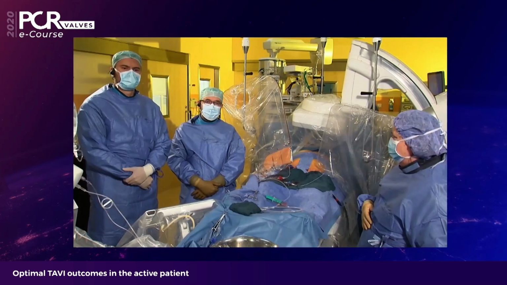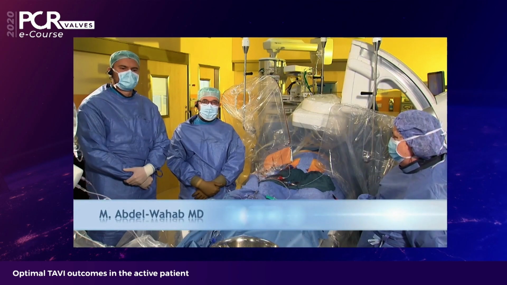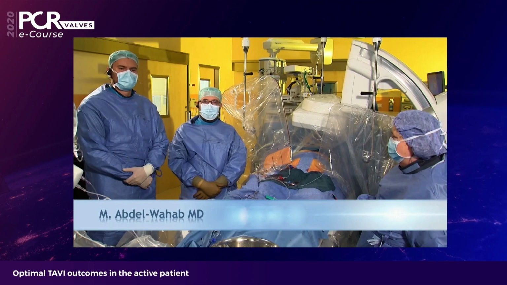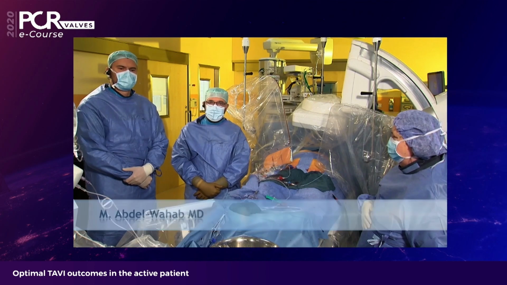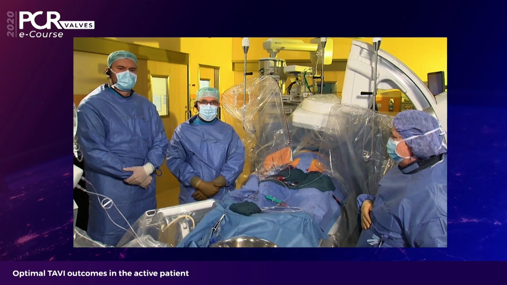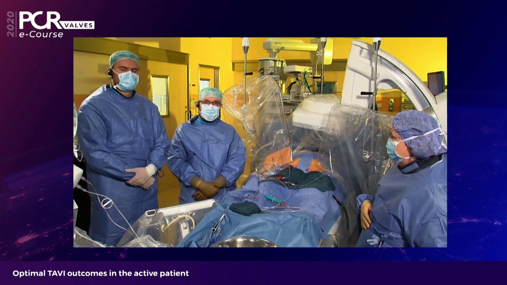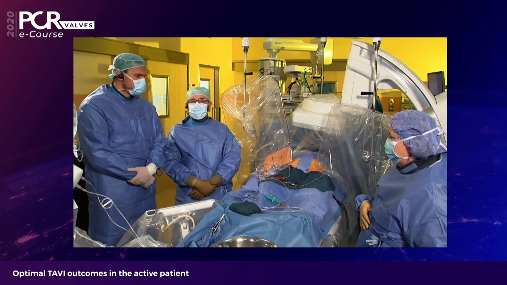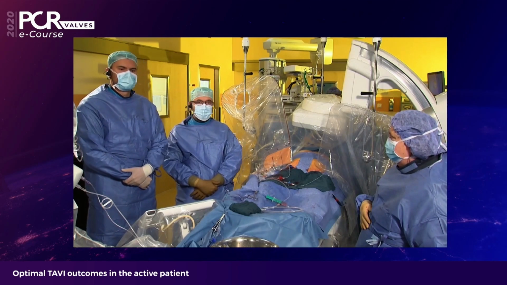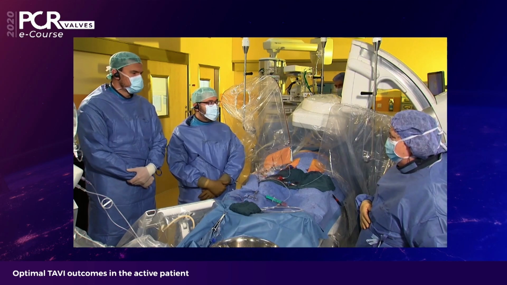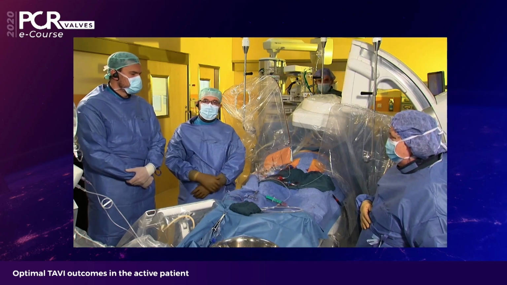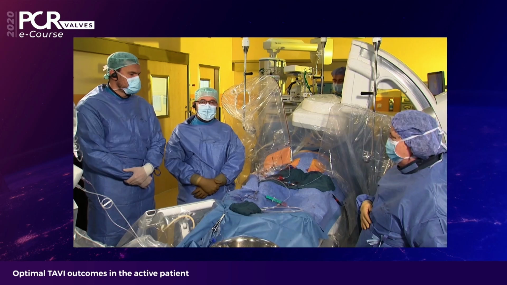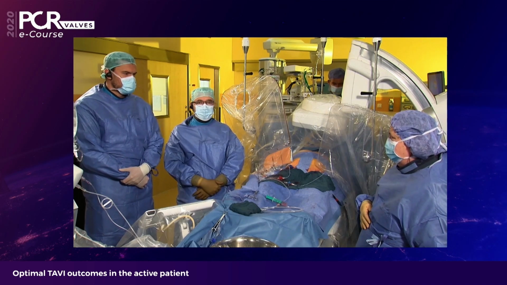From the Heart Center Leipzig in Germany. My name is Mohamed Abdel-Wahab. I'm an interventional cardiologist, and we're happy to present you a recorded live case today from our hybrid operating room. On my right-hand side, Philip Kiefer, who's a cardiac surgeon, and he's going to do the procedure with me. And also in the room, we have Vladimir from the anesthesia, Petra, Norbert, and Mike. And let's start by showing you a few slides about the case.